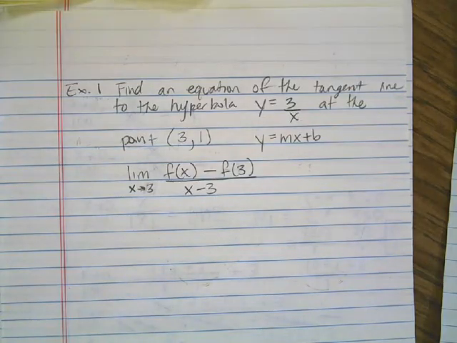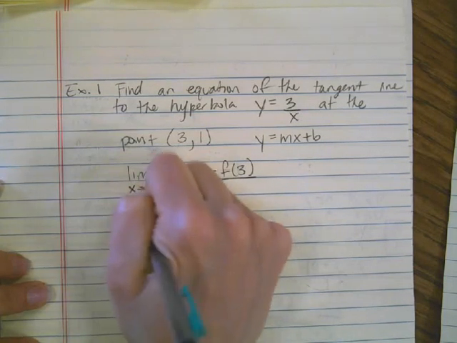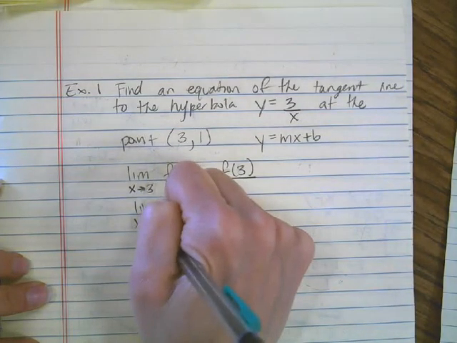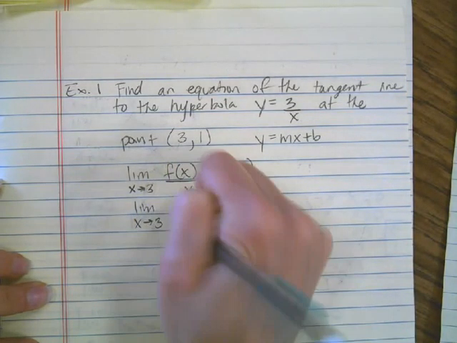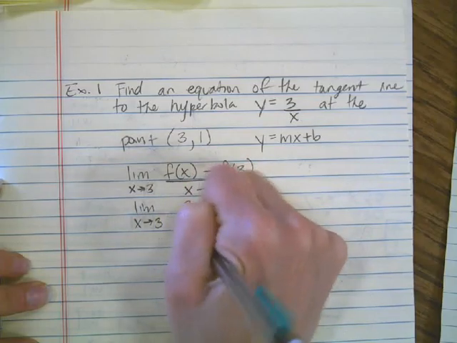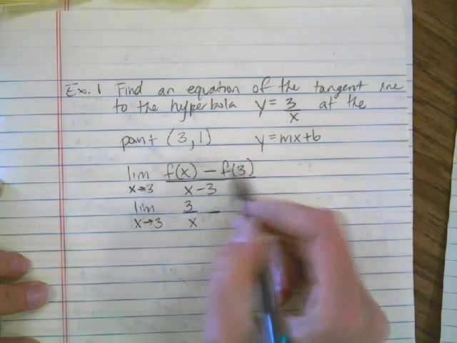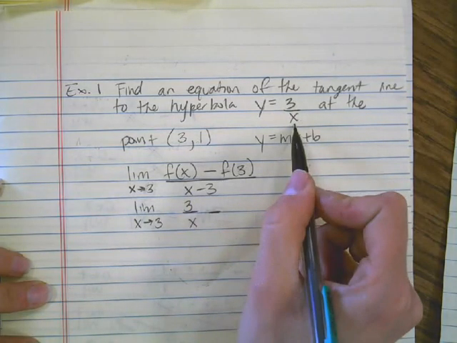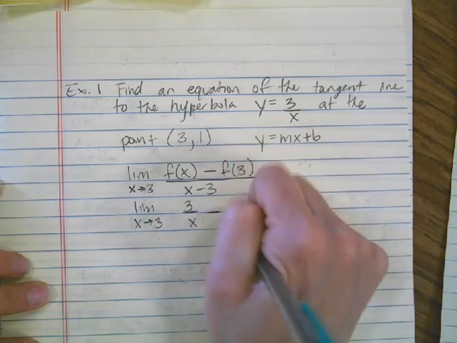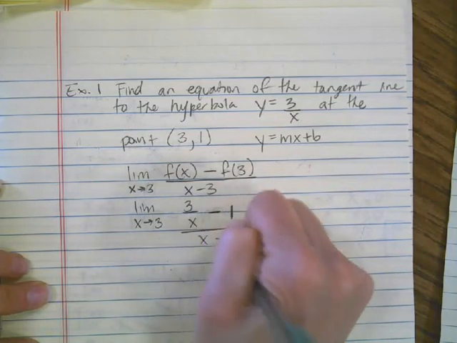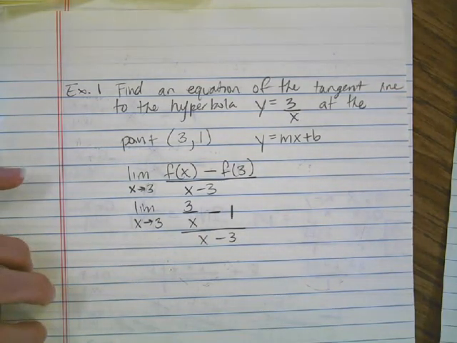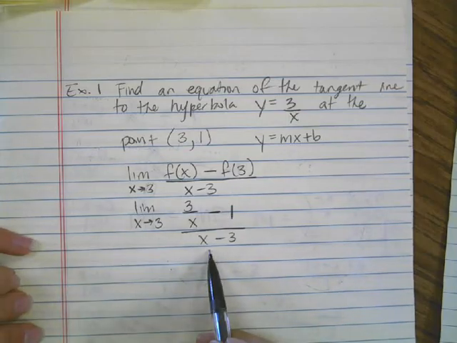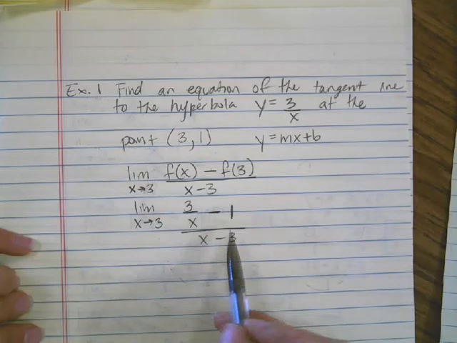Now, what we're going to do is plug f of x and f of 3 in. So f of x is just 3 over x. And f of 3 is the y value at that point, which is 1. Or you could plug 3 in. 3 over 3 is 1 over x minus 3. Now, if you plugged 3 in, you get 0 on the bottom, so you can't plug 3 in, so you want to combine these two.